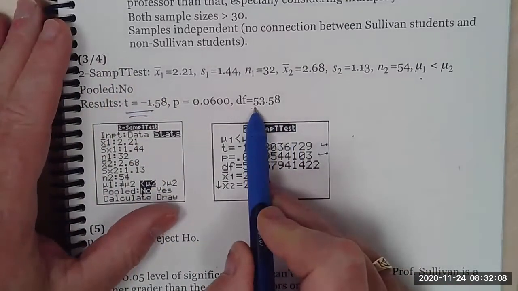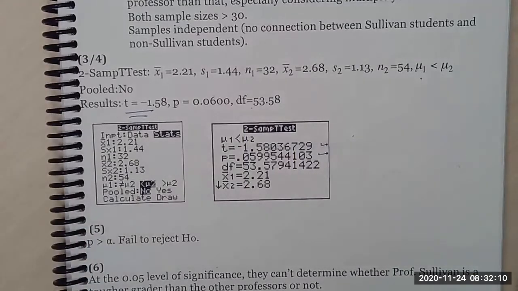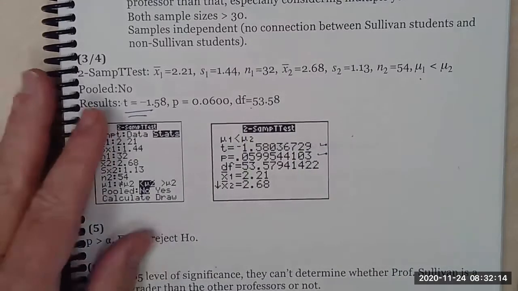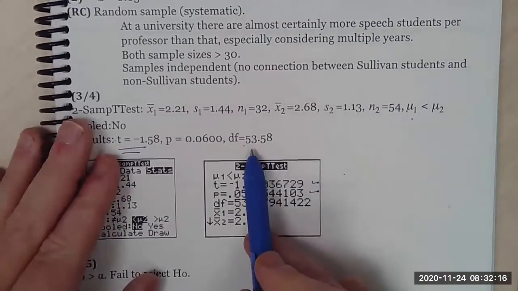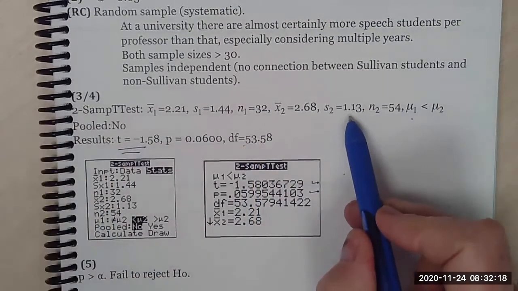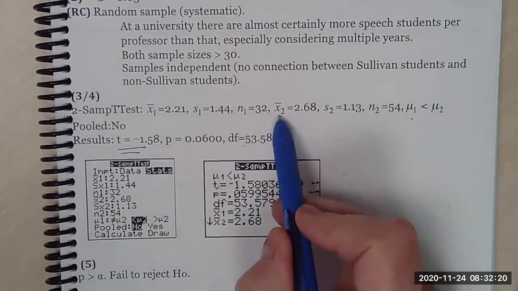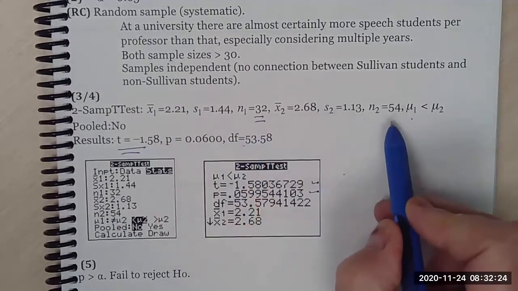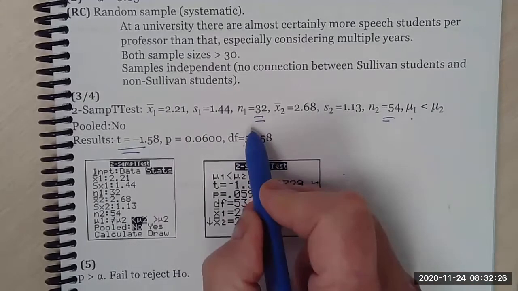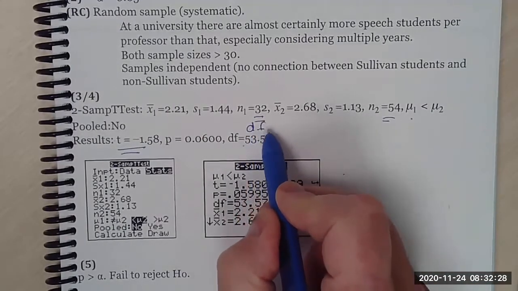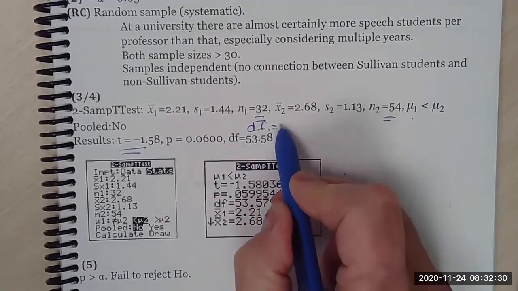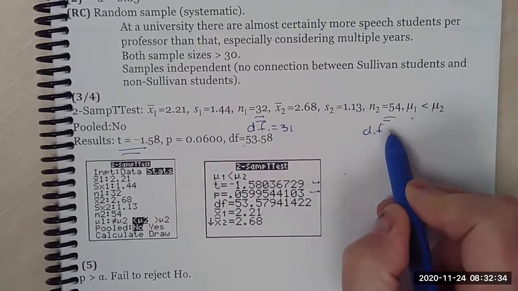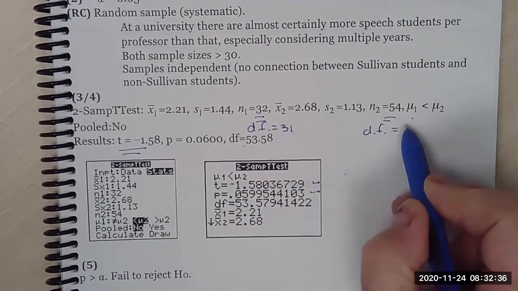Now, degrees of freedom. The calculator computes a much more precise degrees of freedom, but here's what you're going to do. Notice the 53.58. Let me go over here. Where's my sample size? Okay, here's 32 and here's 54. What you're going to do is take degrees of freedom for each. That would be n minus 1, which is 31. The degrees of freedom, df, for this one is equal to 53.